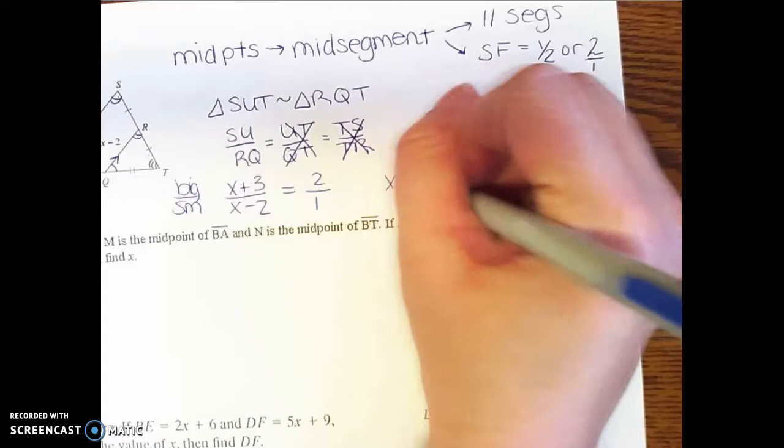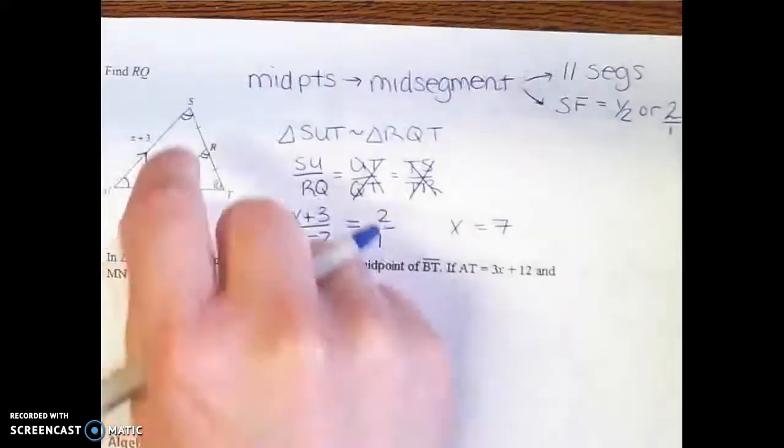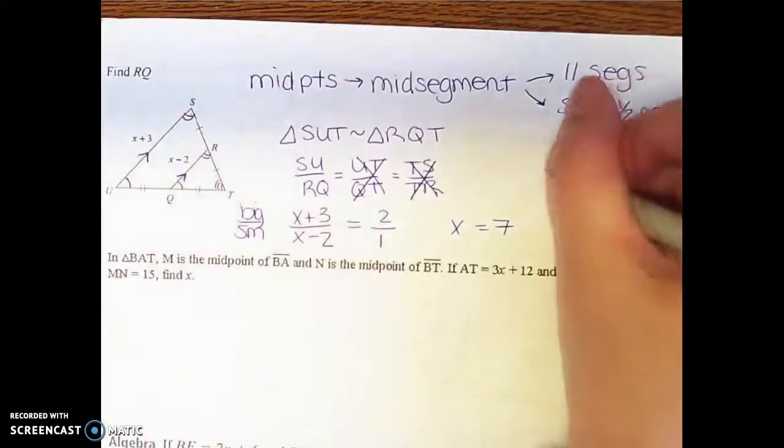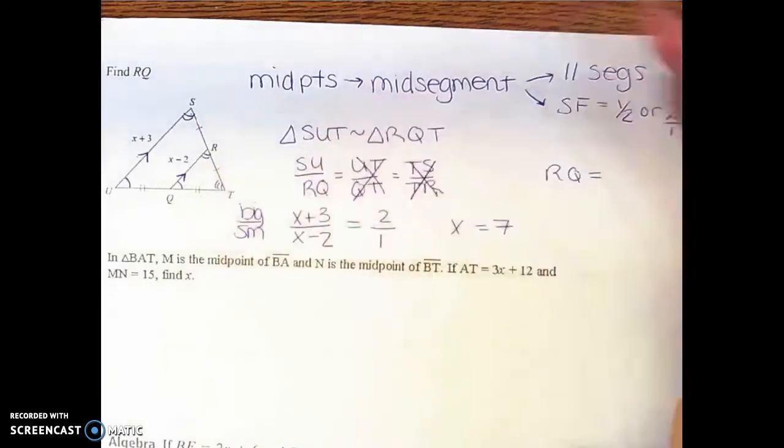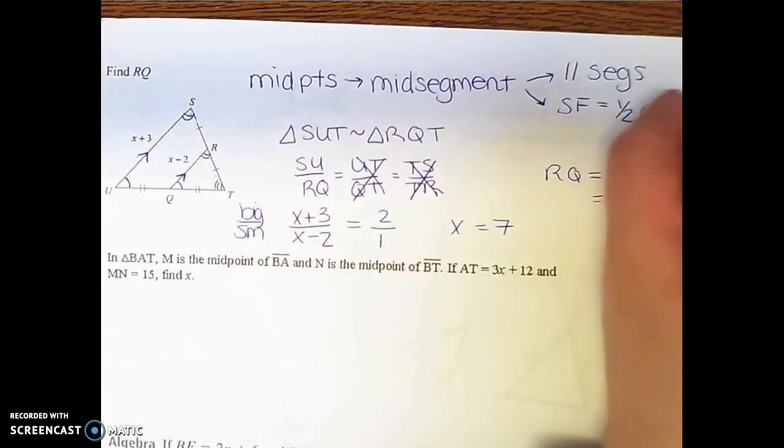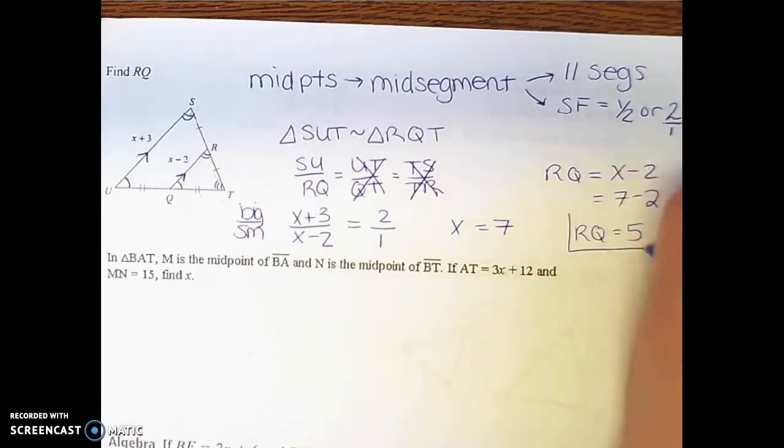Okay, x equals 7. I'm not quite done because I need to find the length of RQ, and RQ is equal to x minus 2, which is 7 minus 2, so RQ equals 5. And there's my answer.